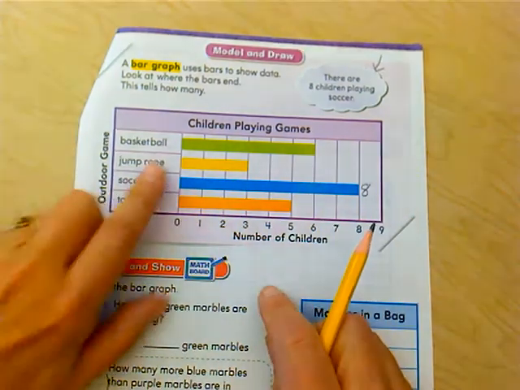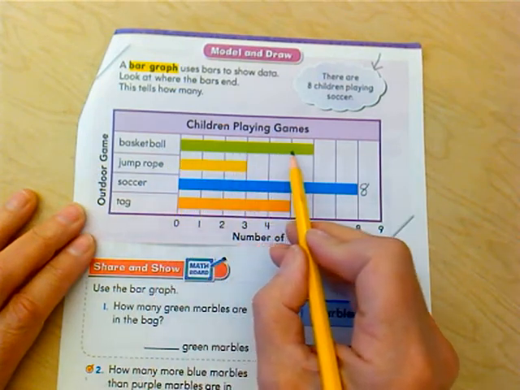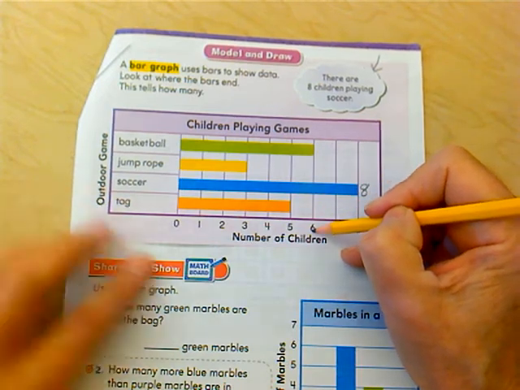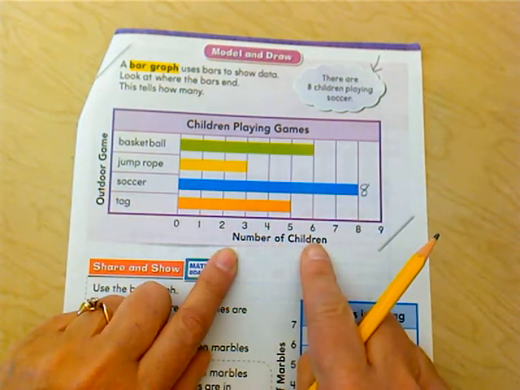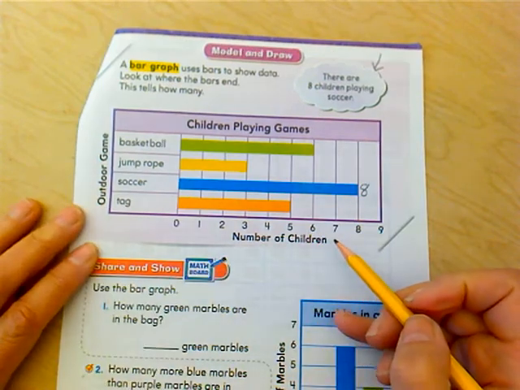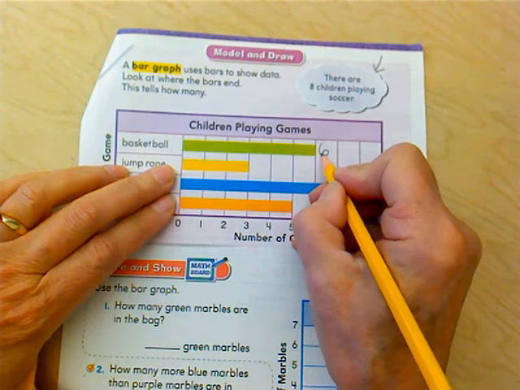Now, it doesn't matter whether the bars are going horizontal or if they're going vertical, which we'll see in just a minute. So let's figure out how many kids were playing basketball. Go to the end of the green line and come straight down to our numbers at the bottom of our bar graph. It looks like there were 6 kids who were playing basketball.